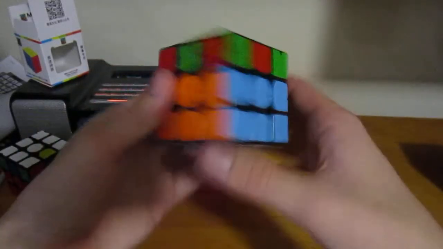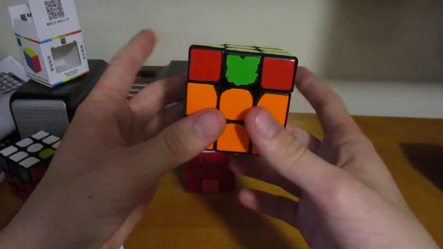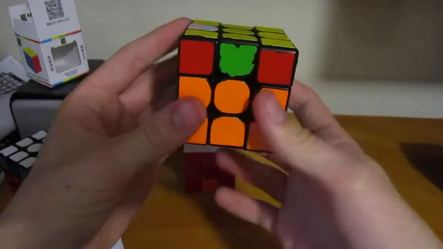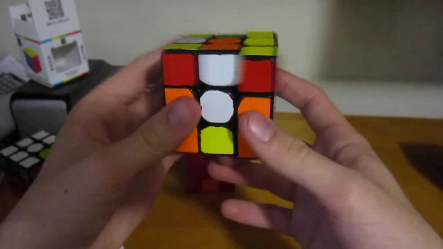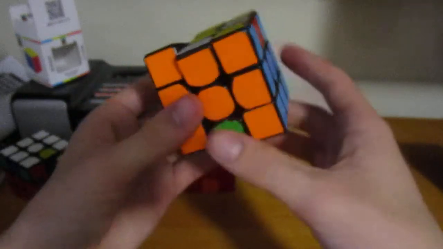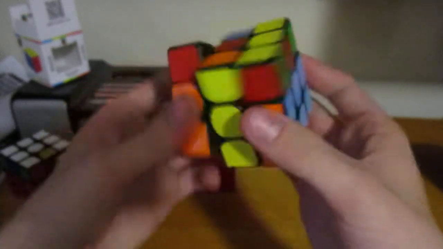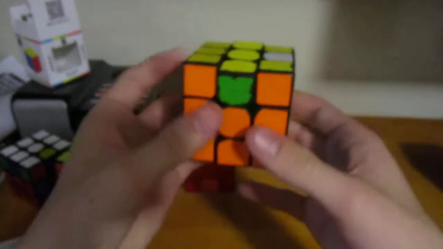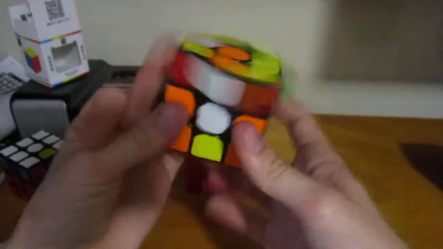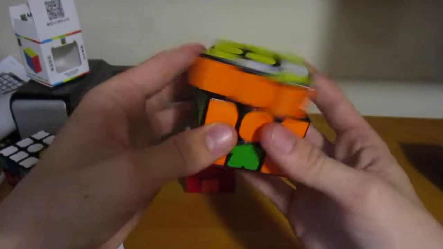So they're right here right now. So what I would do is any M move, M prime or M, U2, M, and then you want to try to get them on the bottom, because if you did this one right here, M, U2, M prime, they'd be on the top. So you want to try to do the one that will get them on the bottom, if that made any sense whatsoever.